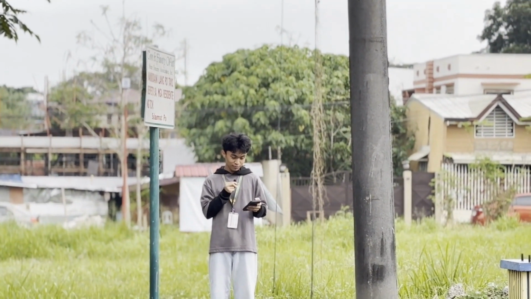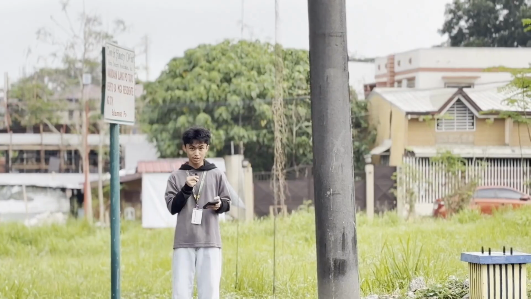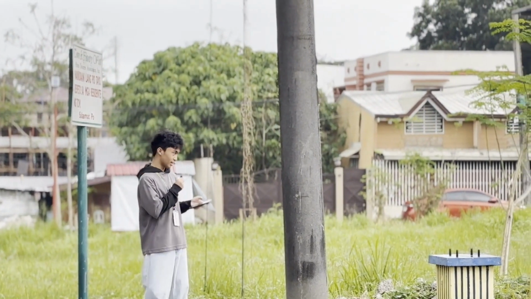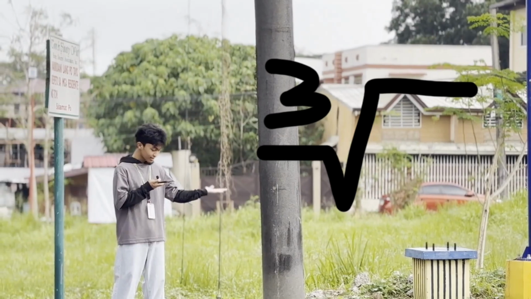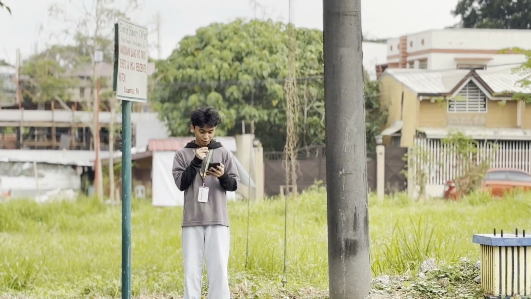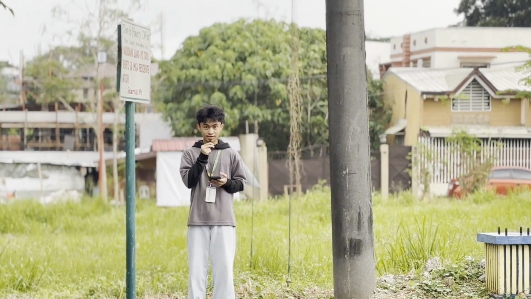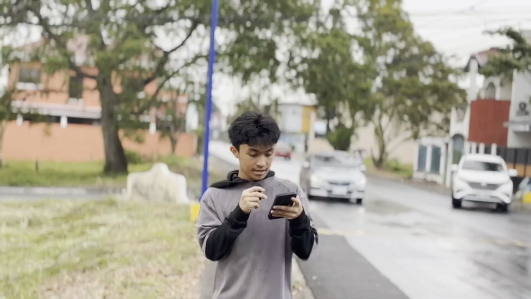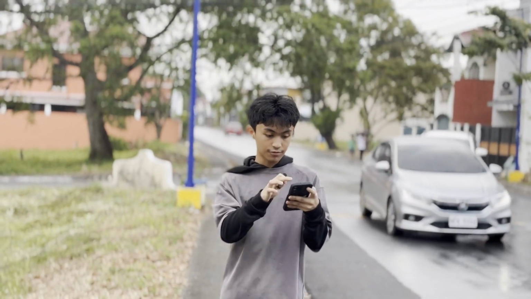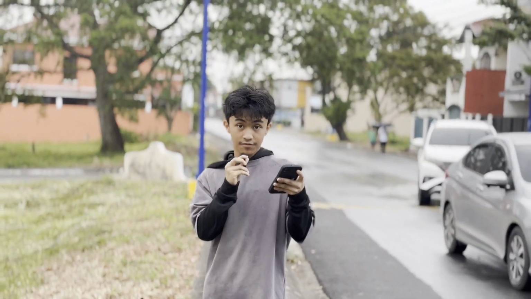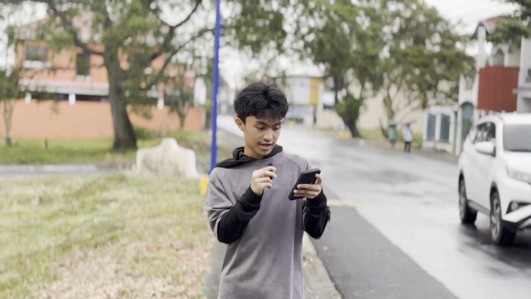Then for the cube root, the index is 3, which is written outside the radical sign. Then for the fourth root, the index is 4. The index tells you which power to raise the result to get the original value. That's the first condition for division of radicals.